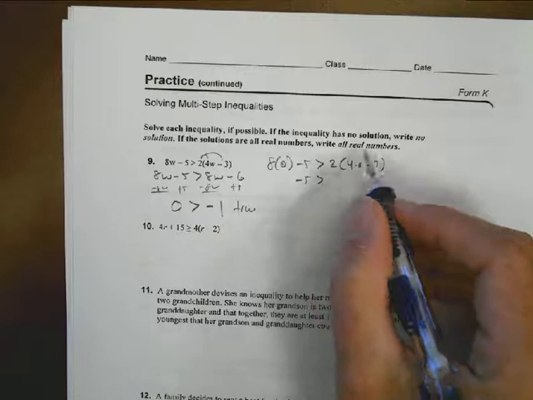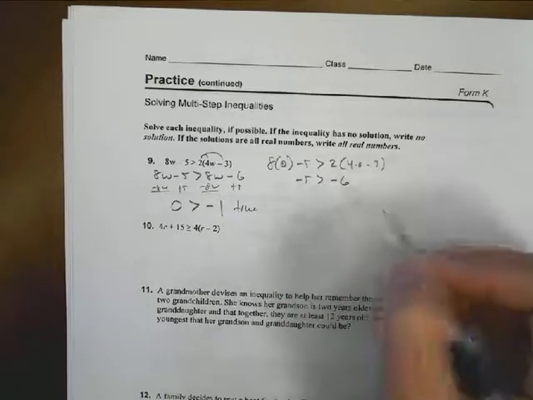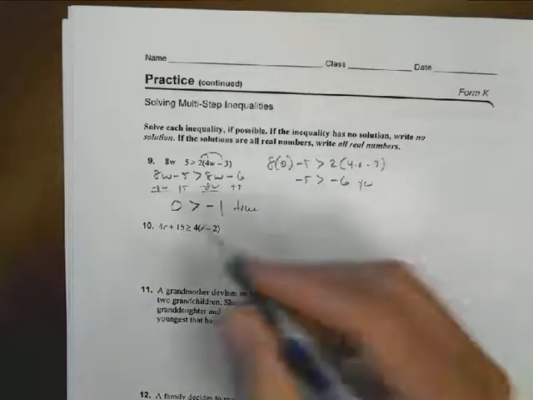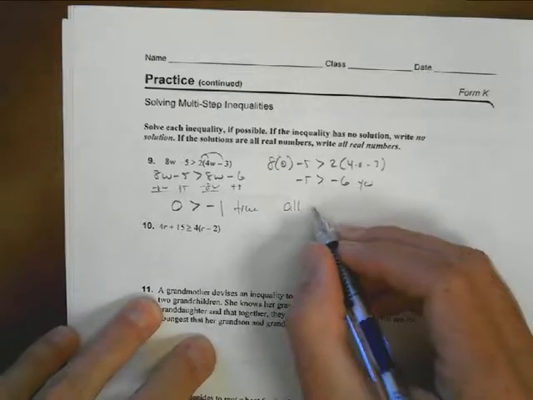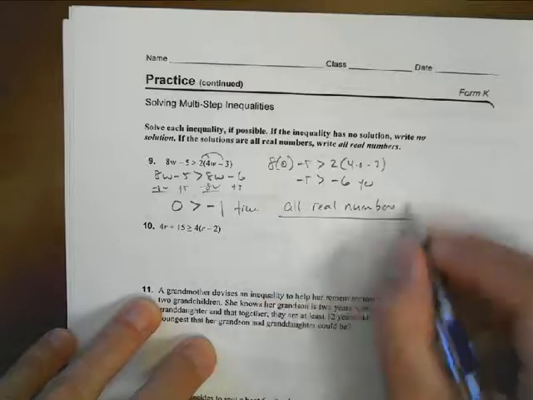Right? So you end up with negative 5 is greater than, and we multiply that, that's 0, and negative 6. Is negative 5 greater than negative 6? Yep, that's true. So, because it actually works out as being a true statement, then our answer would actually be, like it says, all real numbers.